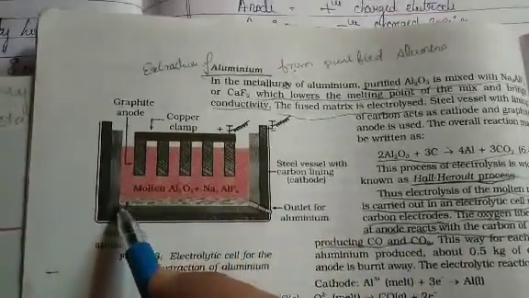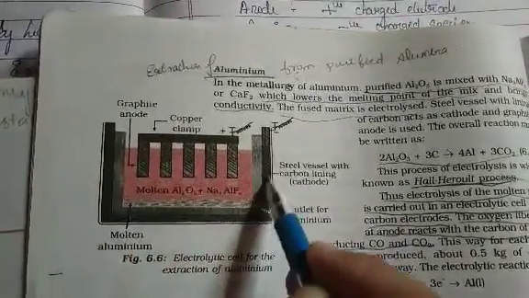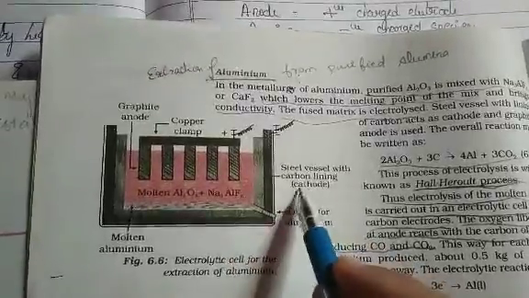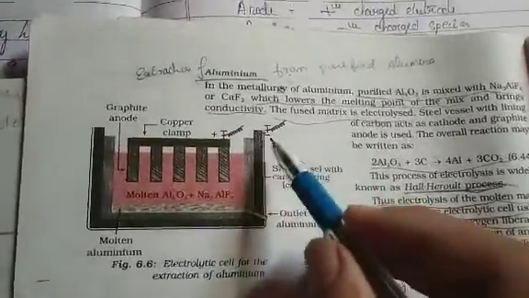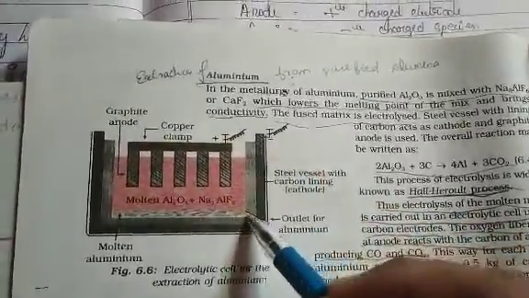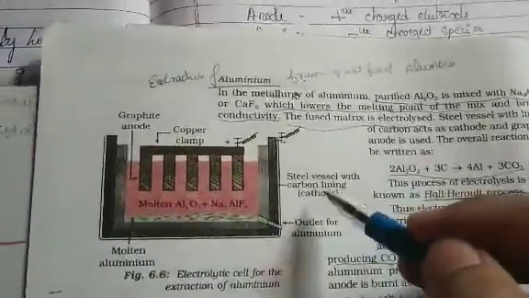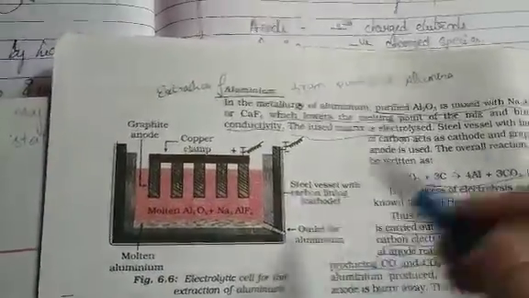This steel vessel lined with carbon is acting as the cathode, the negatively charged electrode.